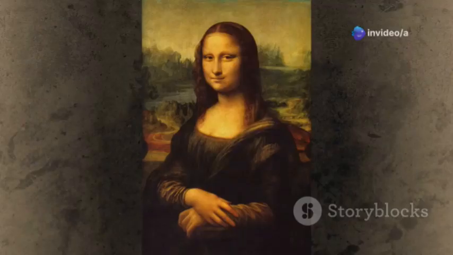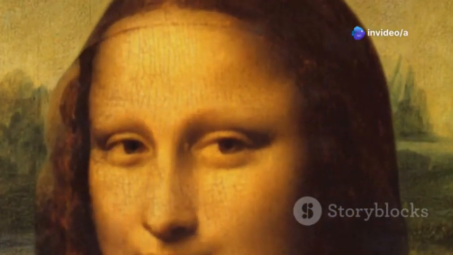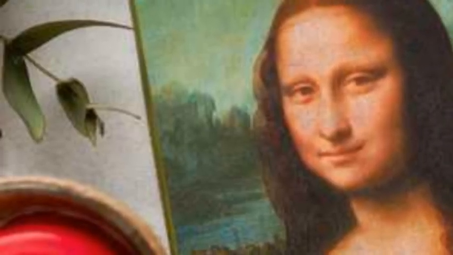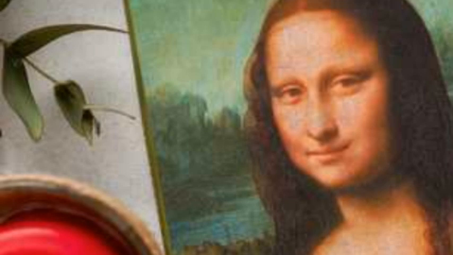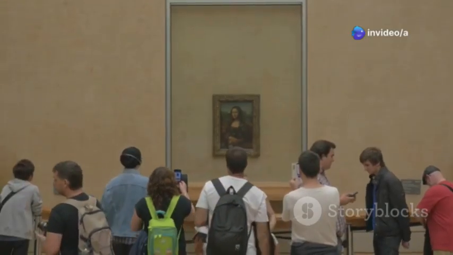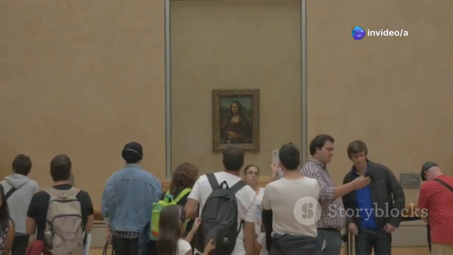These tiny details, almost invisible to the naked eye, have sparked numerous theories and debates among art historians and enthusiasts alike. Some believe these symbols are letters, perhaps the artist's initials or even a clue to the sitter's true identity. Others speculate that they might be a form of code, revealing hidden messages or secrets that Da Vinci wanted to conceal within his work. What secrets did Leonardo weave into this iconic masterpiece?